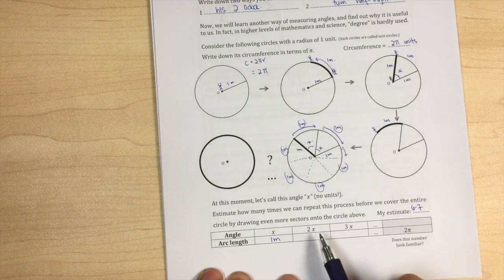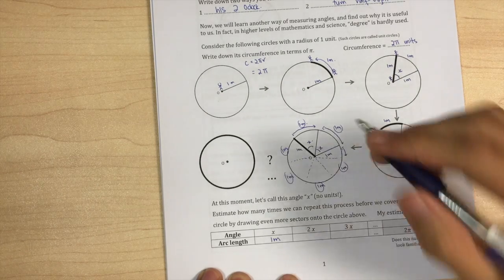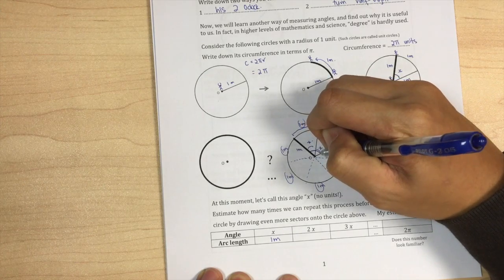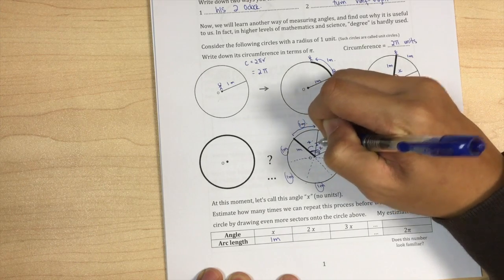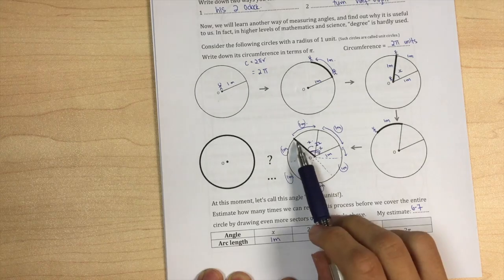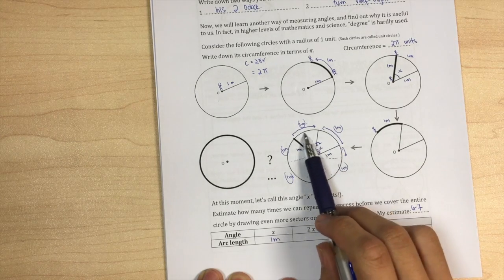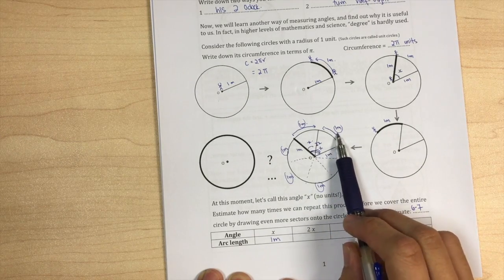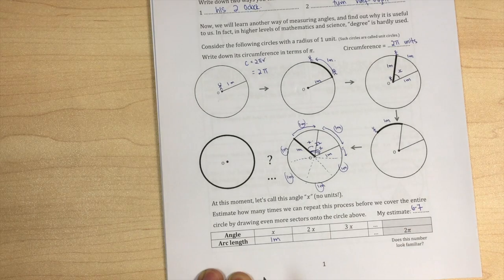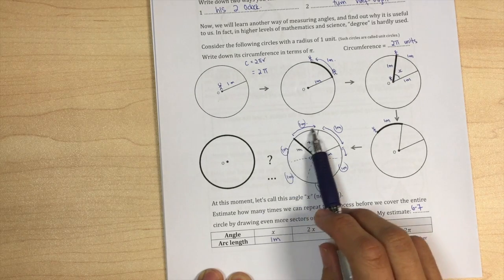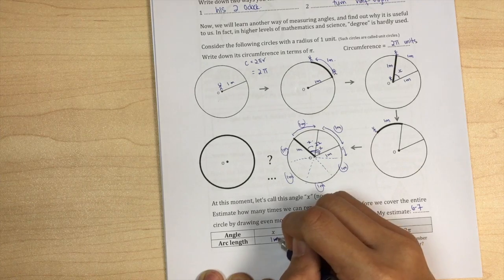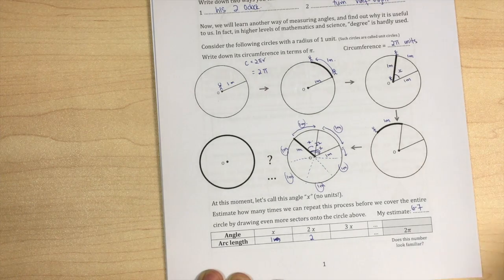Okay, now when the angle is now 2x, I can see quite clearly, right? This will give me an angle of 2x. When this angle is 2x, what can I say about this arc length? You see for yourself, this is 1 meter, this is 1 meter. So if I have angle 2x, my arc length here will be 2 meters. Okay, so I'm just going to write down without the units.